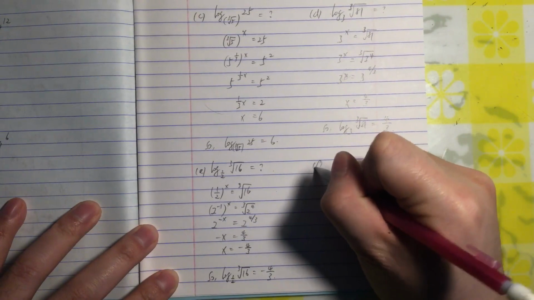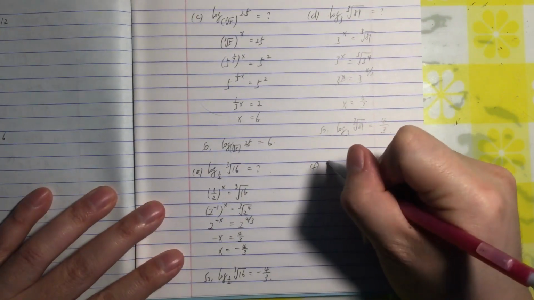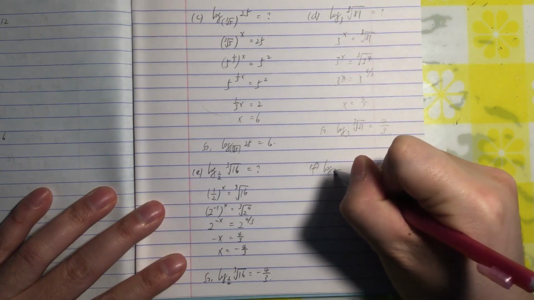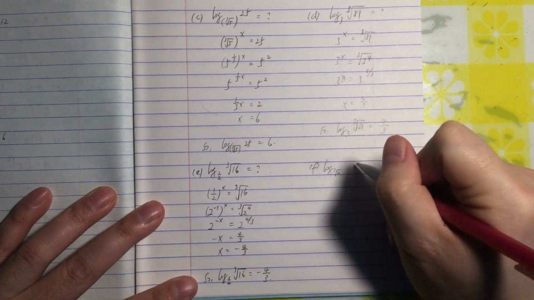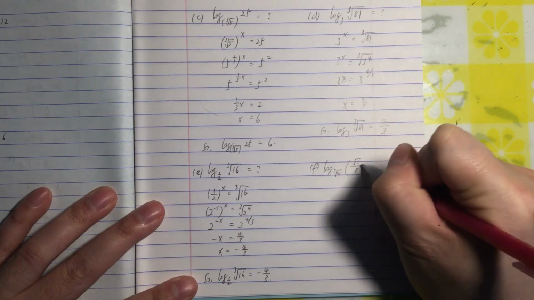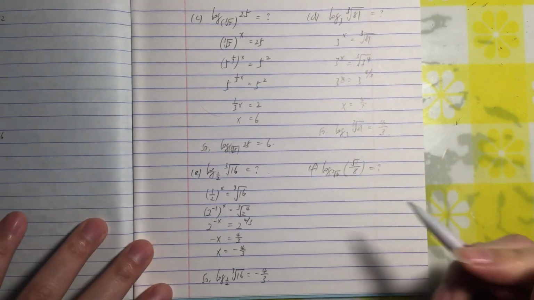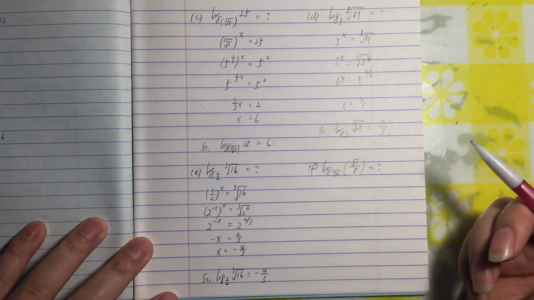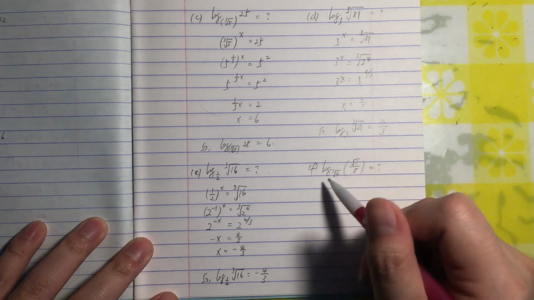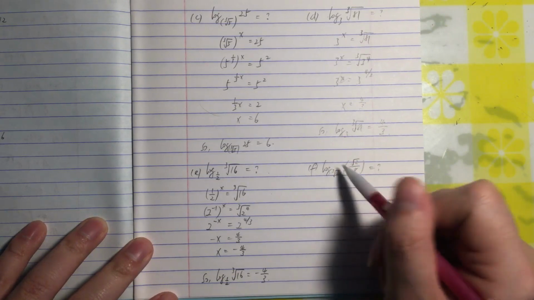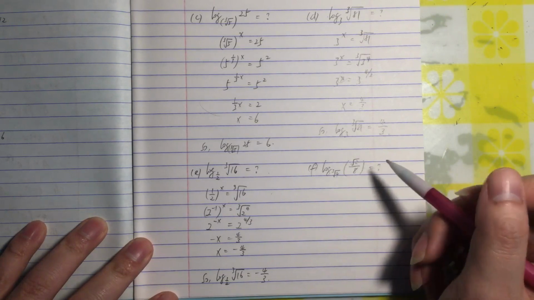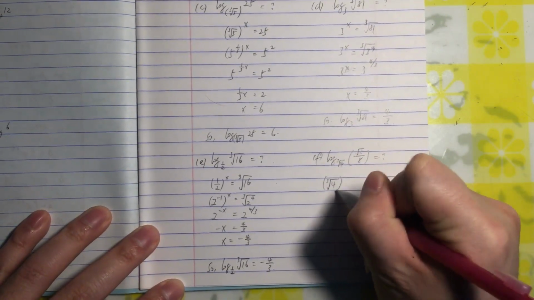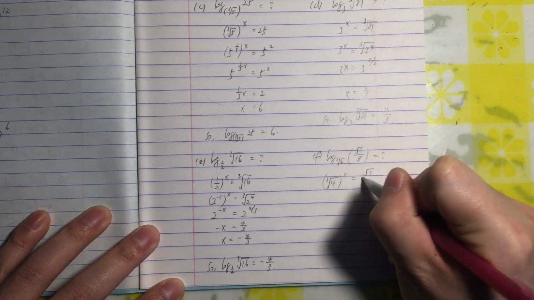Part F. How can we evaluate log base cube root of 4 of square root of 2 over 8? This expression is asking: cube root of 4 raised to what power is square root of 2 over 8?